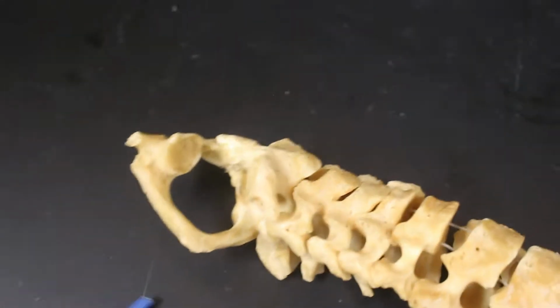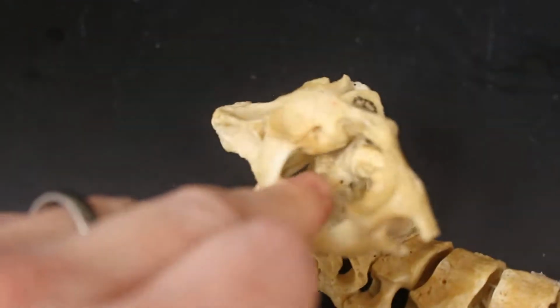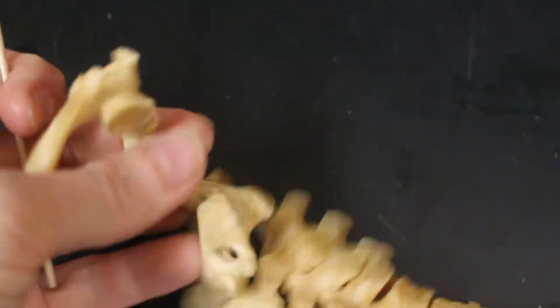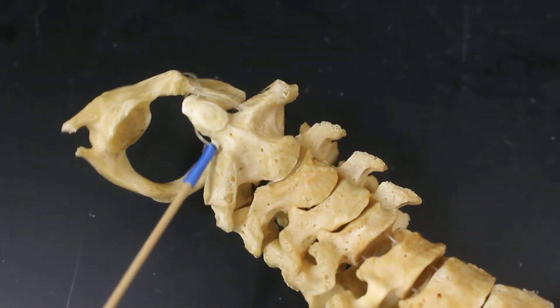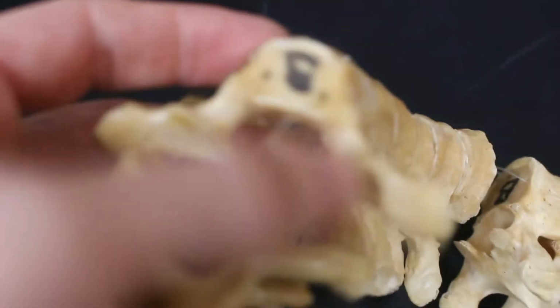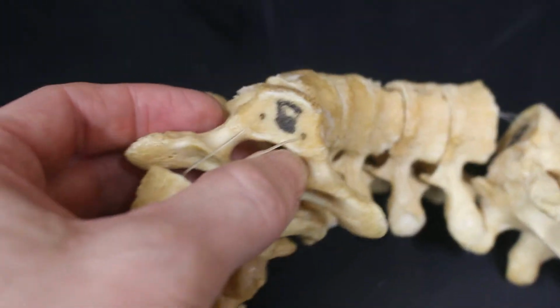The atlas, as seen here, is pretty much just a ring. The axis, however, has this process sticking up right there. That is the dens. So this is the dens of the axis. All vertebrae should have this large chunk here called the body.